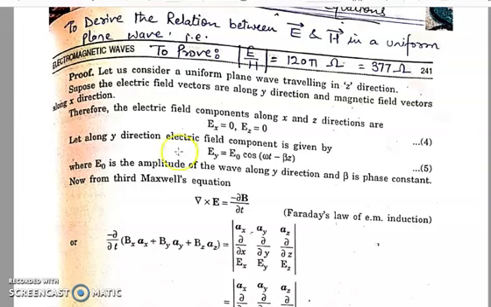In the proof, let us consider a uniform plane wave traveling in the z direction, for which the electric field vector is considered along the y direction and the magnetic field vector is considered along the x direction. Therefore, for the electric field components, Ex is equal to 0 and Ez is equal to 0, because our electric field vector travels along the y direction. Therefore, x and z components are 0.